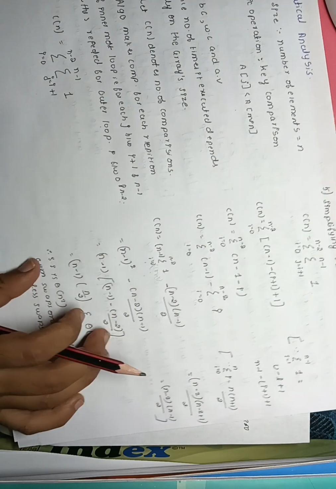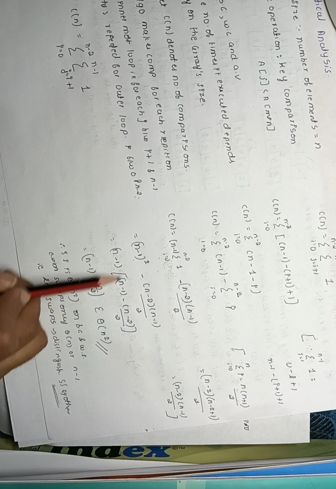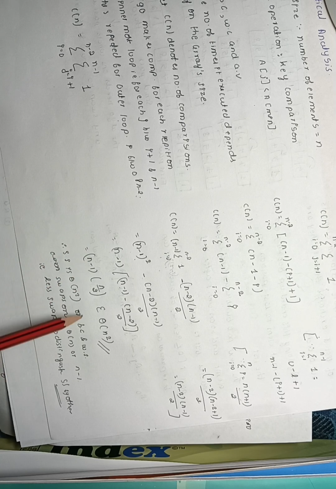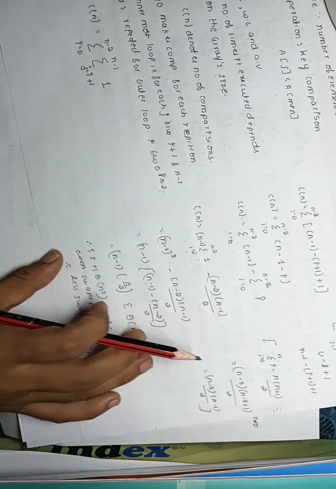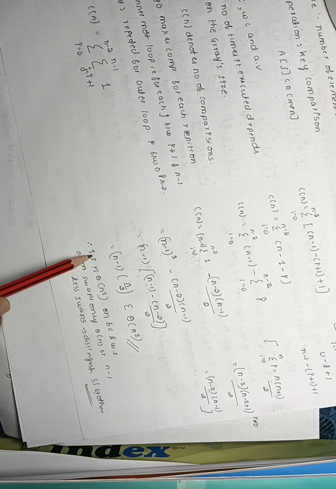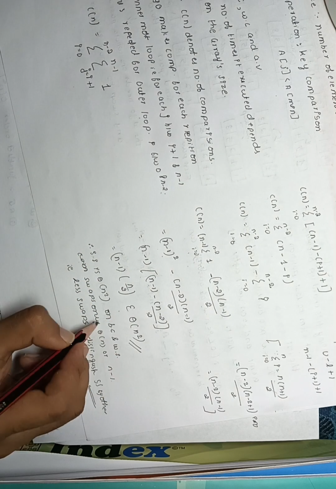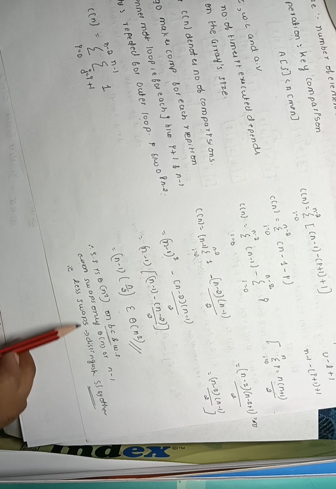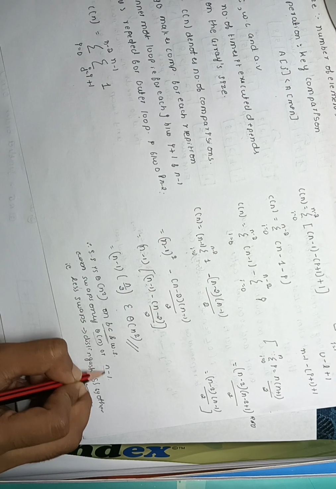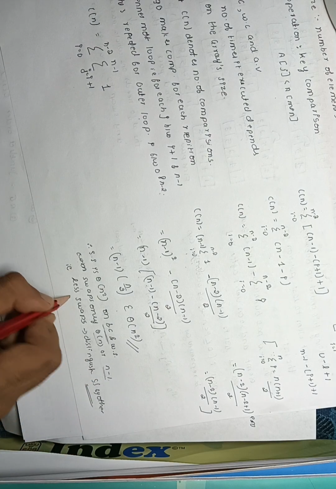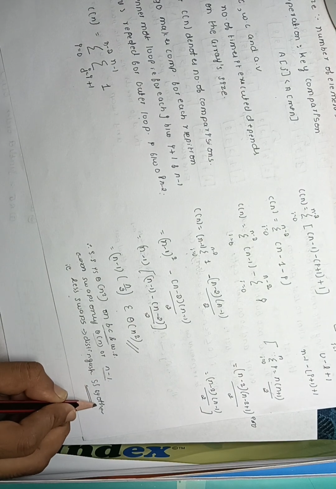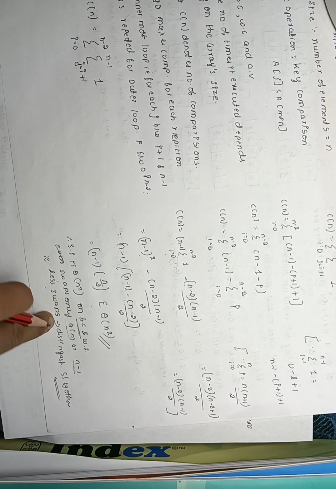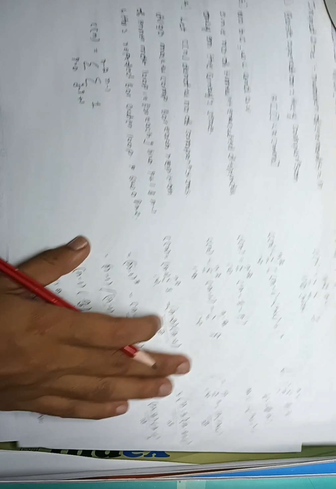Next, take out the common term n minus 1. Remaining is n minus 1 minus n minus 2 by 2, that is nothing but n by 2 into n minus 1, which belongs to order of n square. Next, selection sort belongs to theta of n square in both the best case and worst case, and we swap only theta of n, that is n minus 1 swaps, which is less. This distinguishes selection sort from other sorts. In selection sort the number of swaps is less, only n minus 1 swaps.